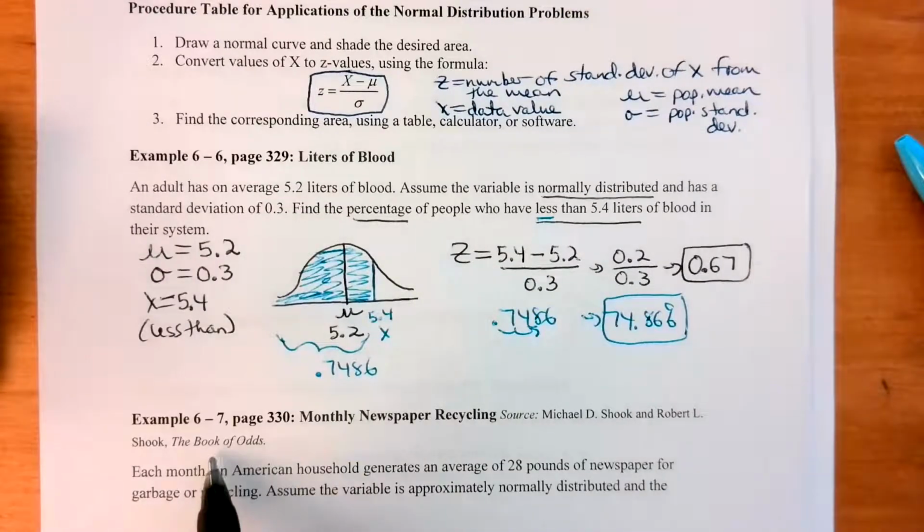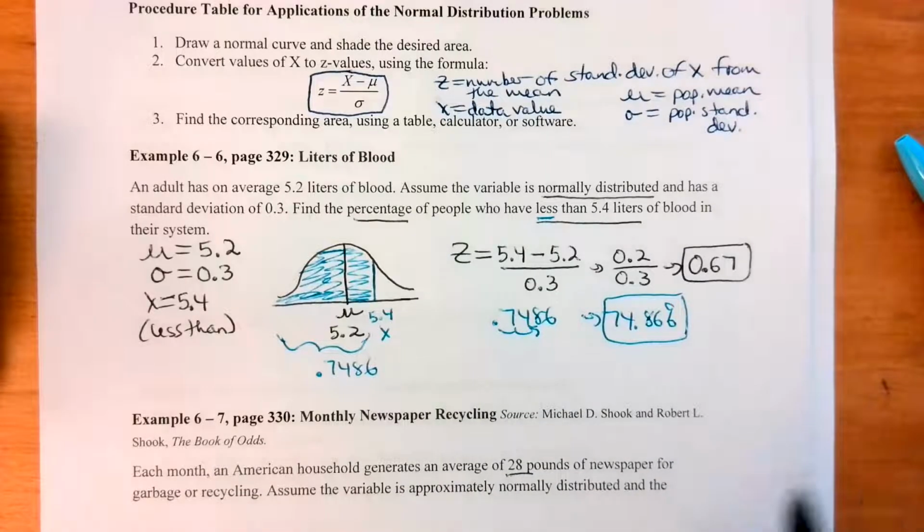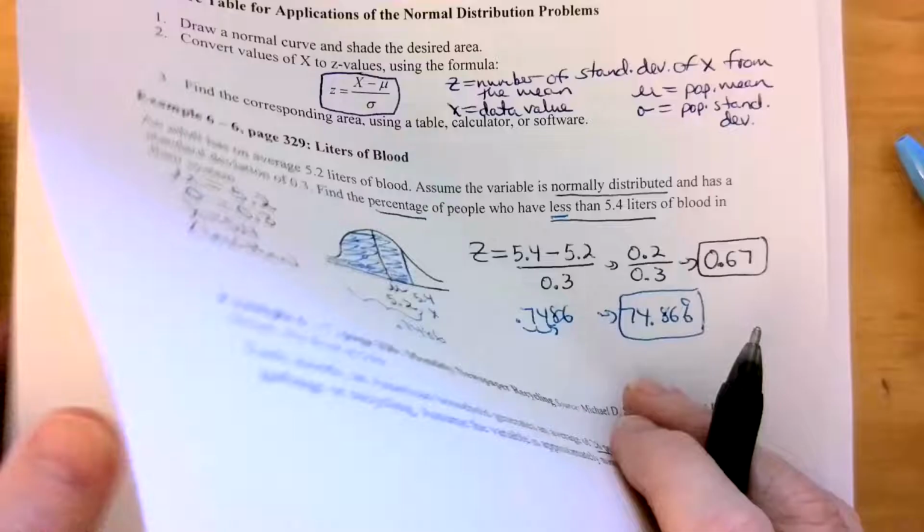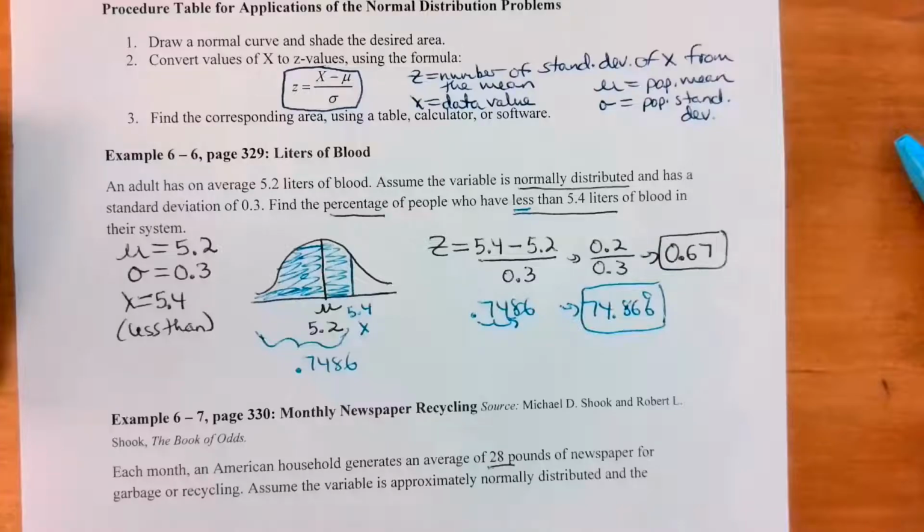So this is real data here for monthly newspaper recycling. Each month, an American household generates an average of 28 pounds of newspaper for garbage or recycling. Okay, so that's our mean. I'm going to put this down to the next page.